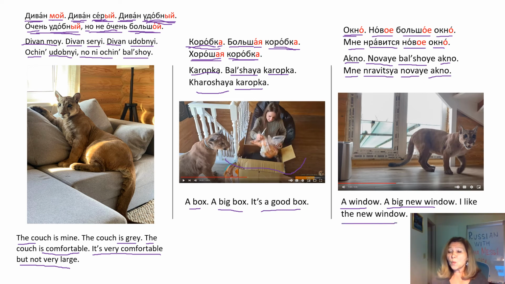What I also want you to be aware of is that no matter how many adjectives are in line with one noun, all those adjectives have to agree with the noun that they're related to. Let's take a look. Окно. And now we have two adjectives, new and big, and they both agree in gender neutral. Новое, большое окно. They both have ое. Мне нравится новое окно. See, it wasn't that painful.